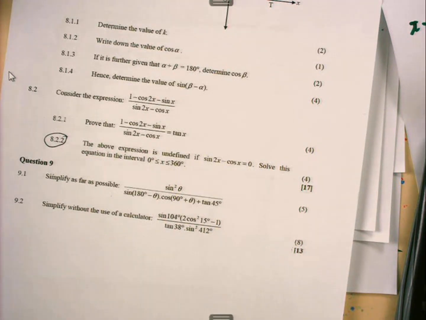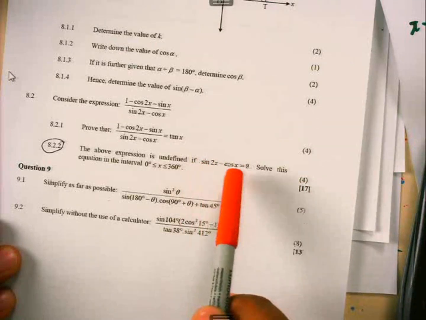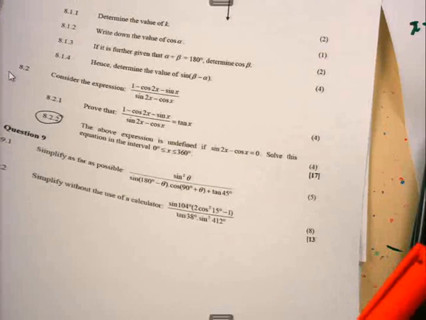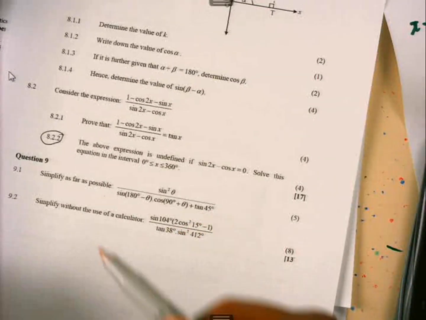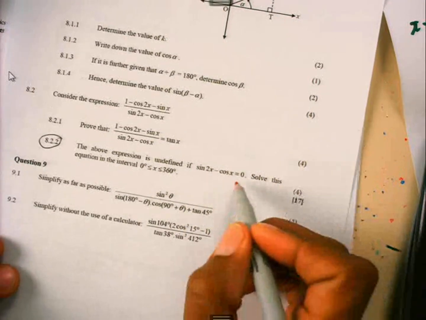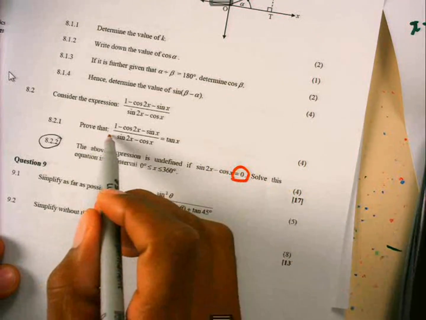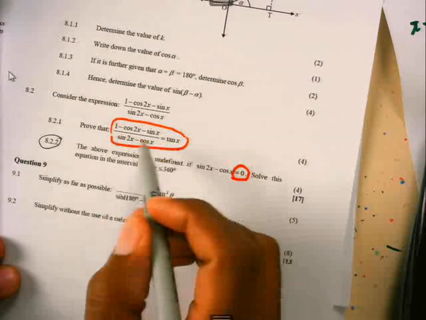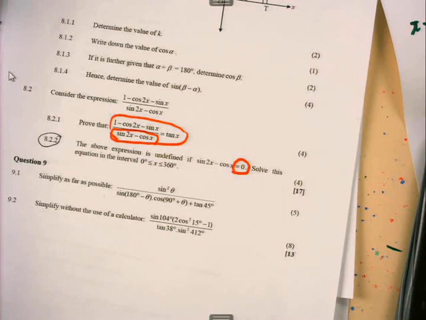It's very important. Basically, we are told that sin 2x minus cos x is equal to 0. Sometimes you get something like: if the expression is undefined, determine the value of x. They are not going to tell you that this is equal to 0. For us to make this expression undefined, remember the denominator must be 0.